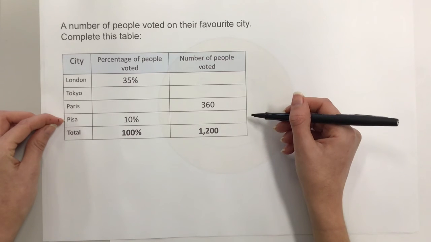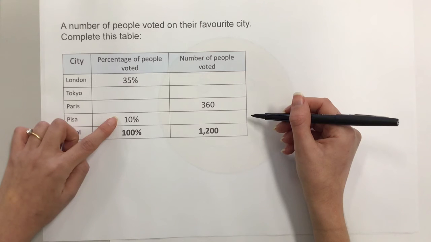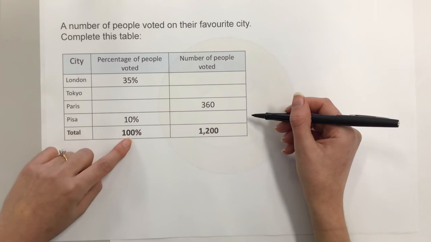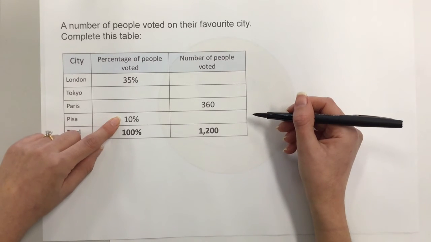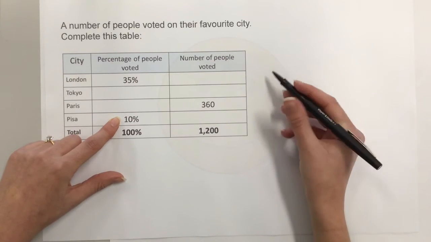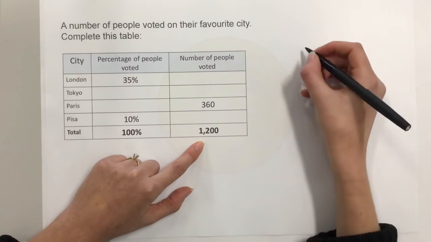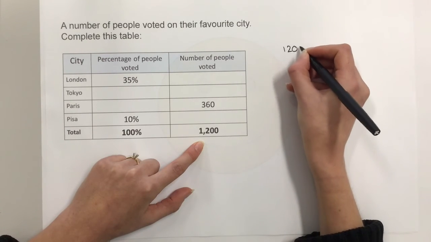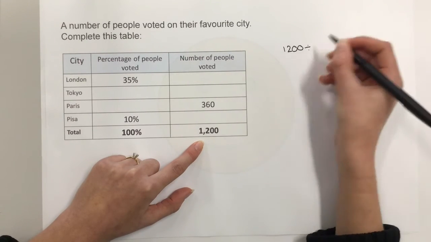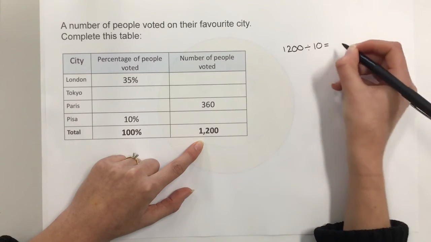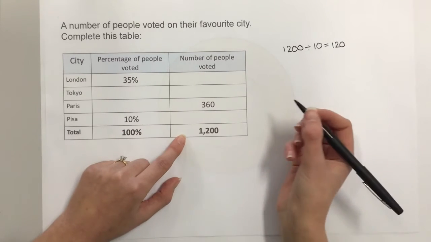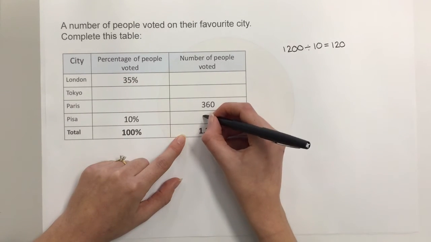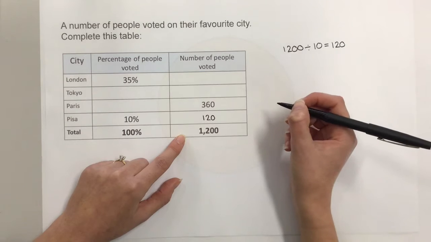The percentage that voted for Pisa as their favourite city was 10%. Okay, so I know that I can take my 100% and divide it by 10 to get to 10%. So I'm going to take my 1,200 and divide that by 10, which equals 120. Nice and easy. Okay, so I've already worked out the number of people that voted for Pisa, which is 120.